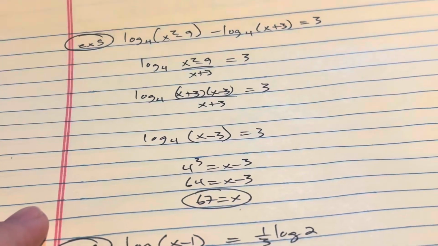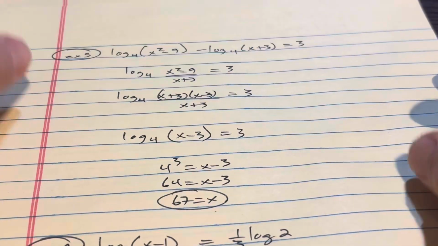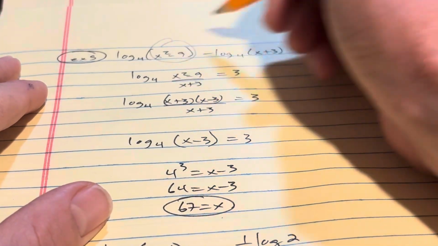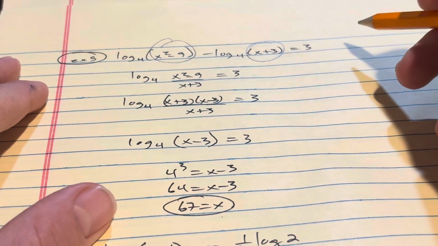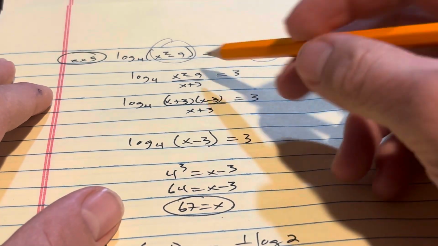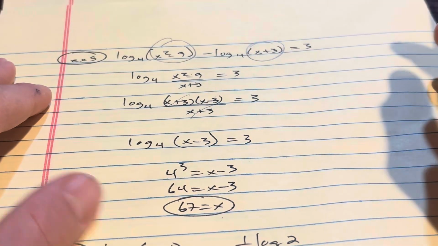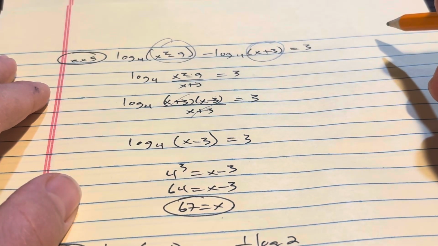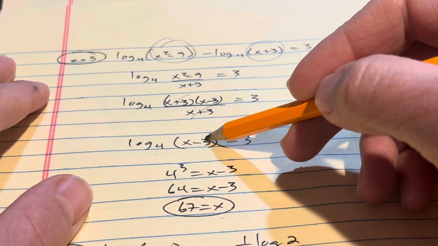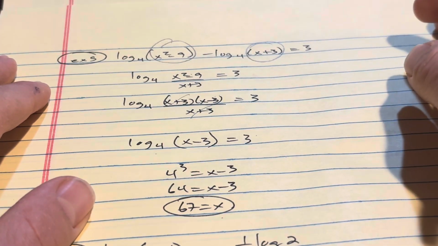On 5 here, we have log base 4 of x squared minus 9 minus log base 4 of x plus 3 is equal to 3. In the log world, subtraction means division. That's my numerator, that is my denominator. So now it's log base 4 of x squared minus 9 over x plus 3 is equal to 3. Well, this factors to give you x plus 3, x minus 3. The x plus 3's would cancel. Log base 4 of x minus 3 is equal to 3. 4 to the third power is x minus 3. We get 67 as a solution. How fun is that?